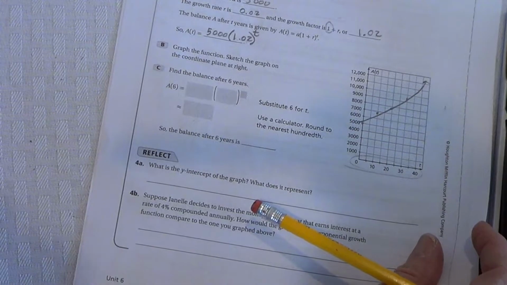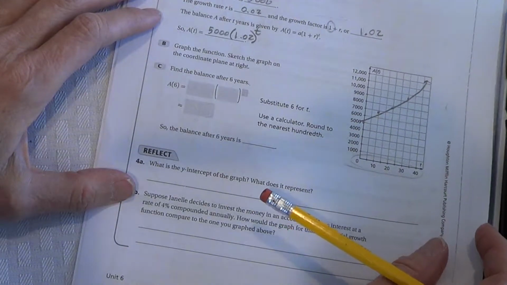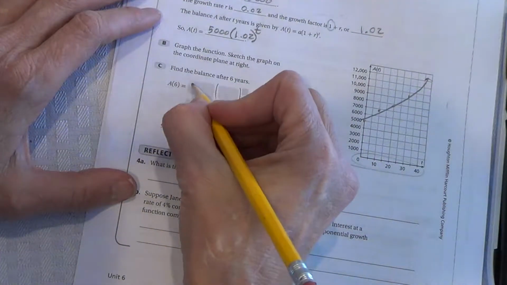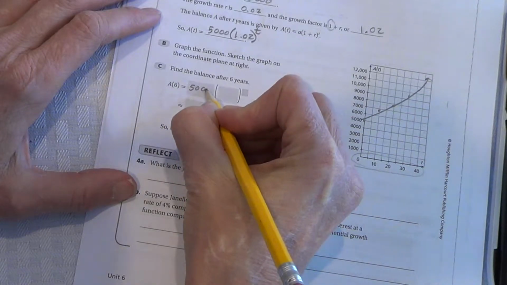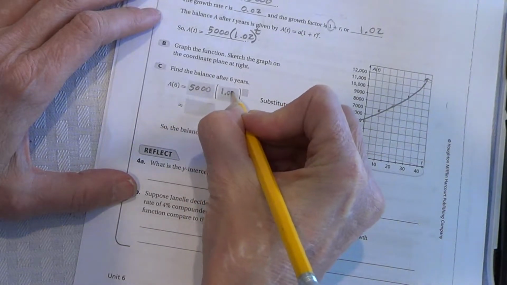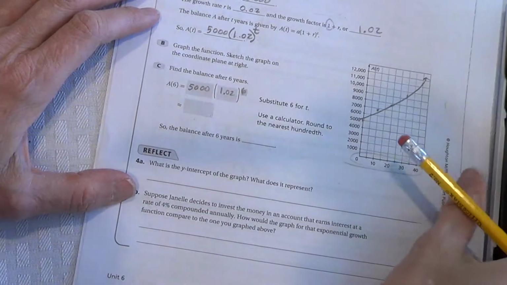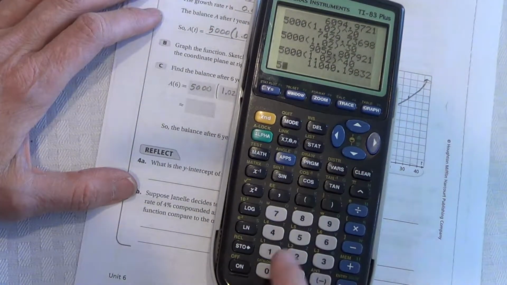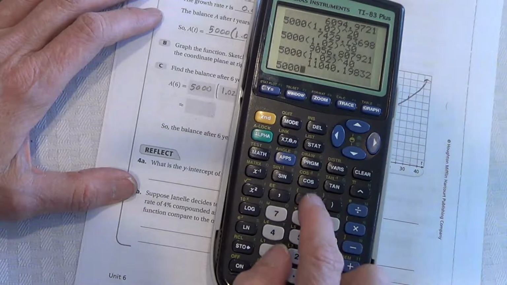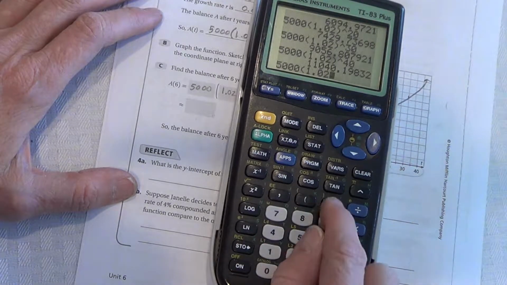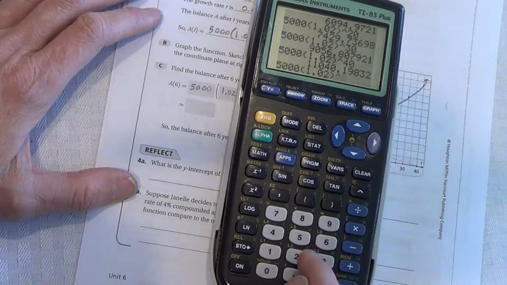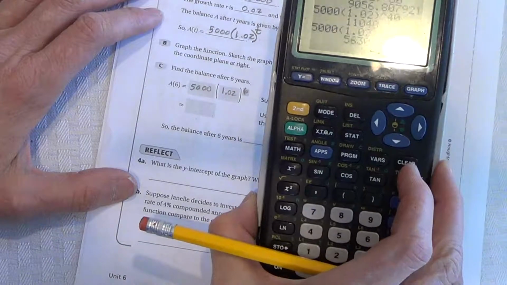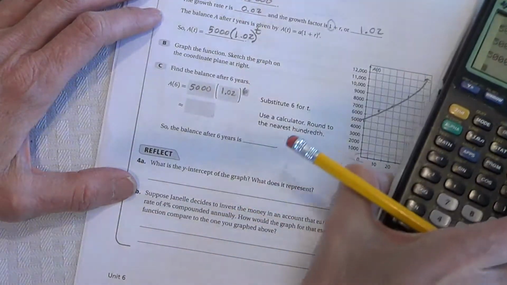Now we need to find the balance in 6 years. We would go 5,000 times 1.02 raised to the 6th. Do it on our calculator. 5,000 times 1.02 raised to the 6th equals 5,630.